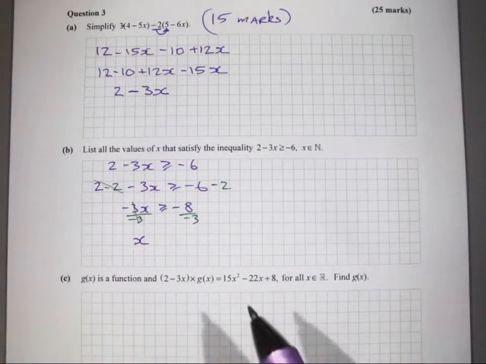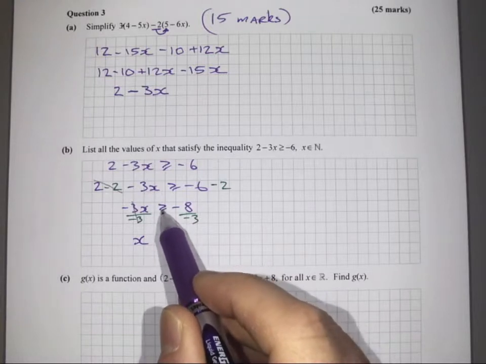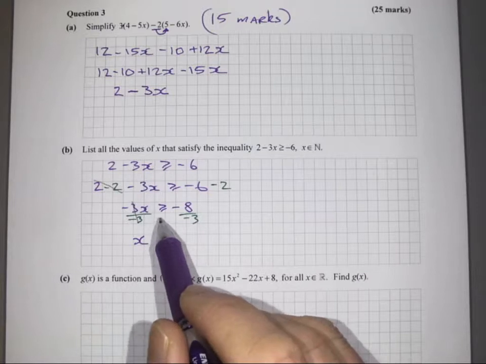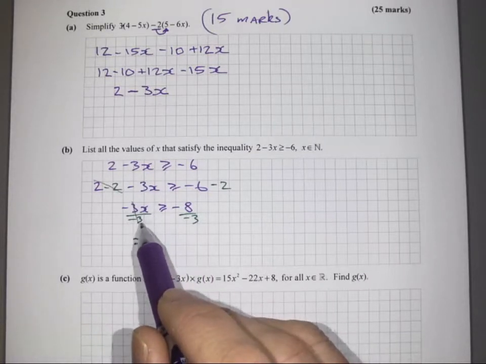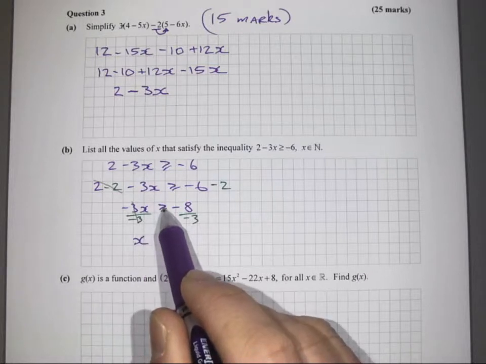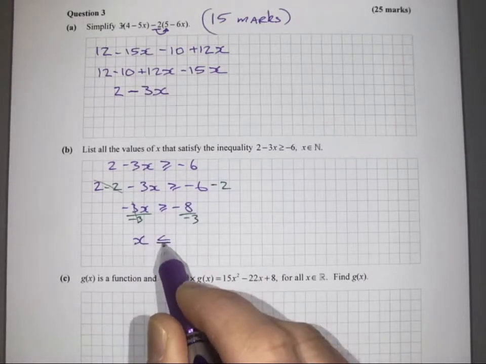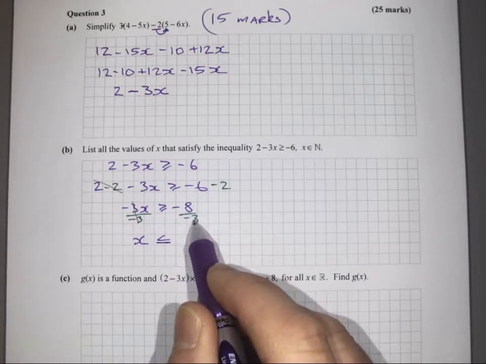Now the only trick here is because this is an inequality, greater than or equal to, this isn't an equal sign, so the rule is slightly different. If we're dividing all across, or multiplying all across by a negative number, in this case we're dividing by a negative number, we have to flip the direction of this sign. So it becomes x less than or equal to minus 8 over minus 3.